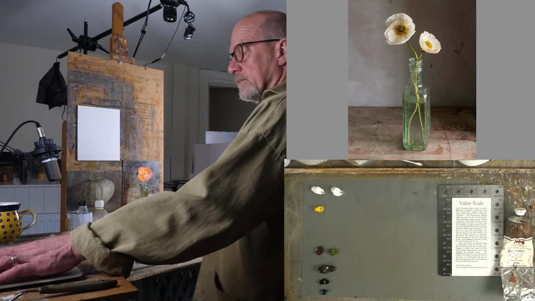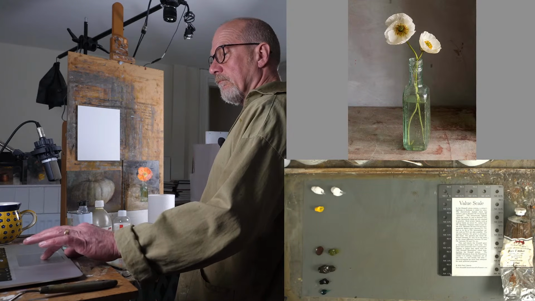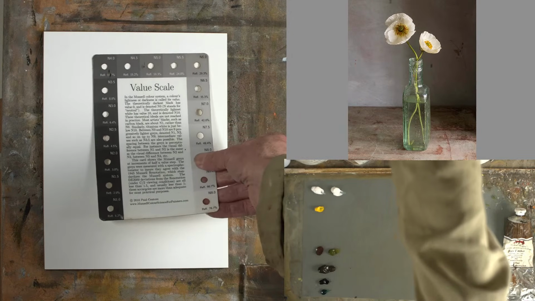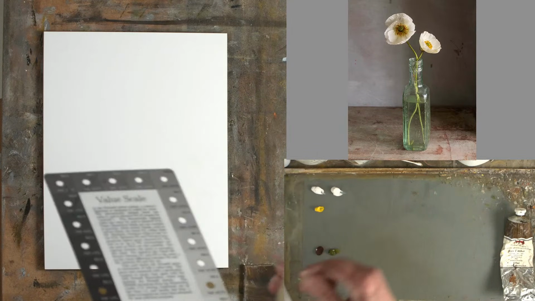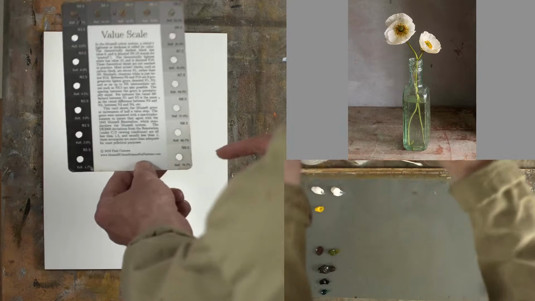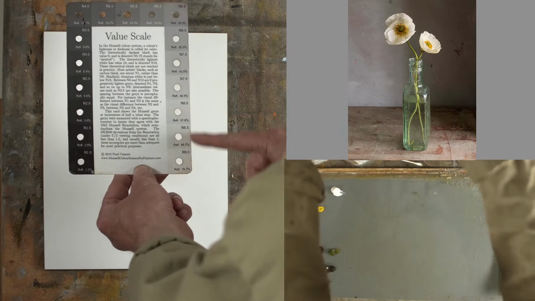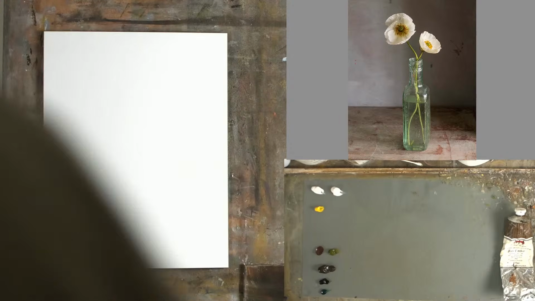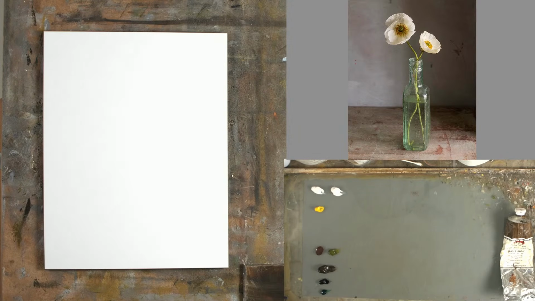So what's going to help us get there is the value scale. So you can see here a value 8 and a value 9. Look how close they are. You can see them on the painting surface now. Let me just move this light over so it's lighting the easel properly.